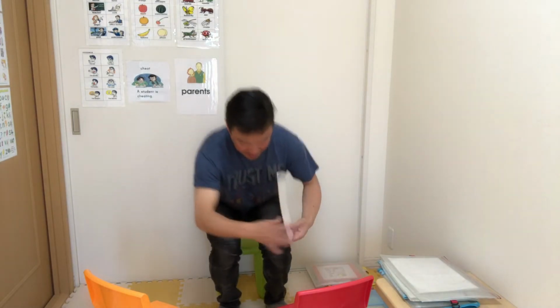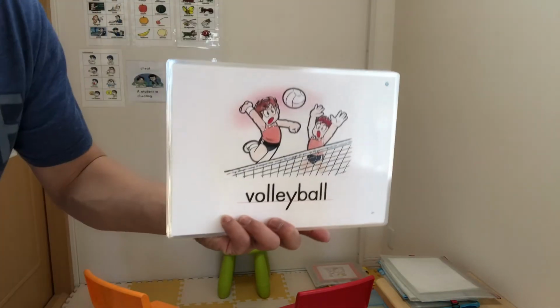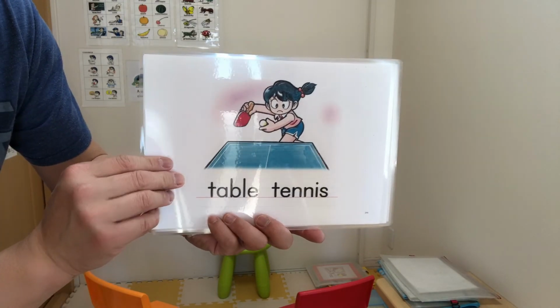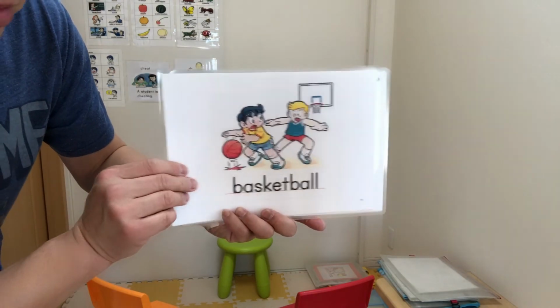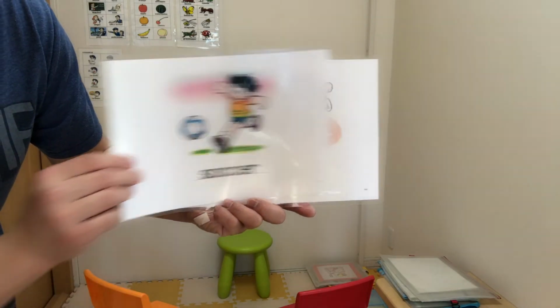I'll bring these up. I have skiing, volleyball, table tennis, baseball, basketball, tennis, judo, soccer, dodgeball. This is the way I would teach this, okay?